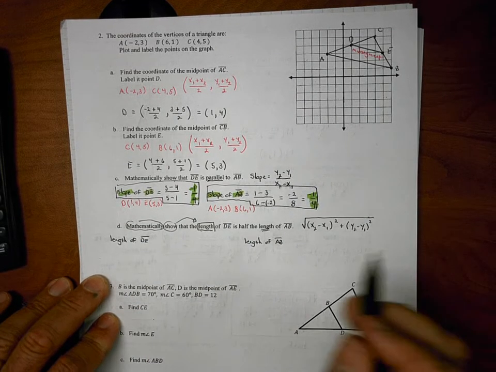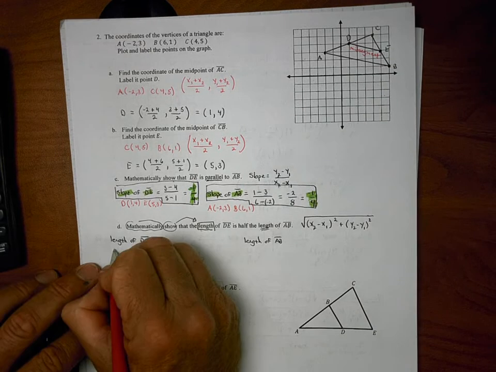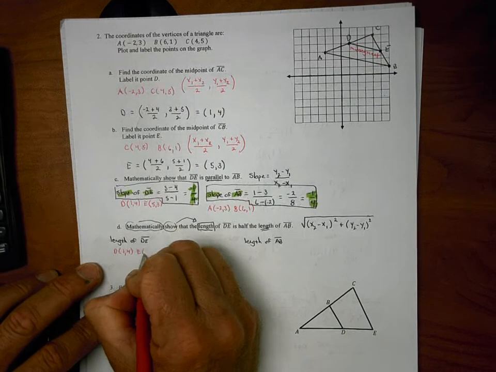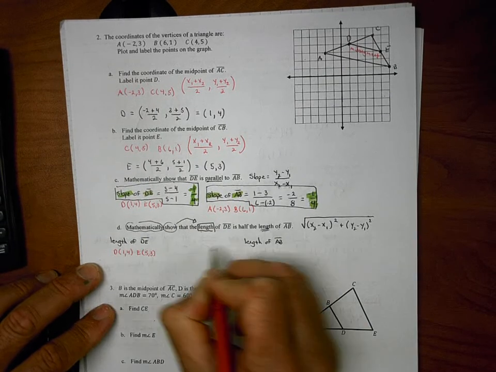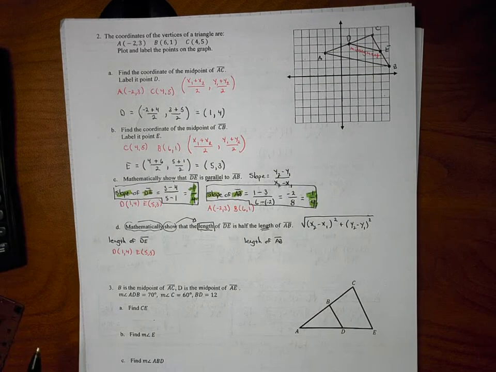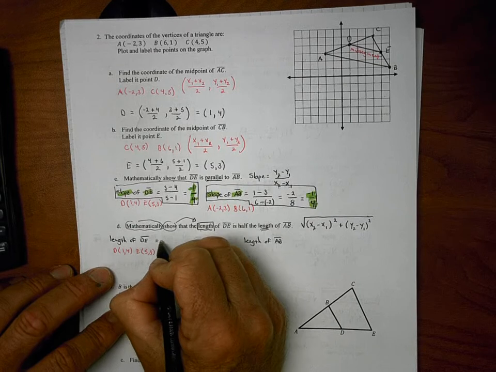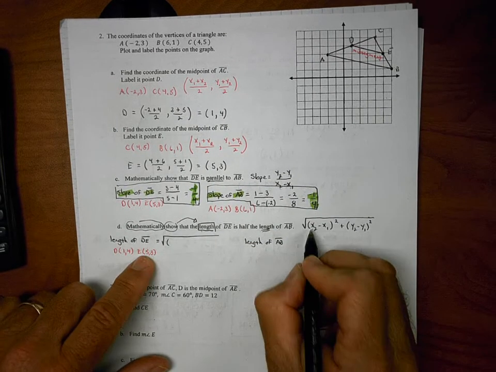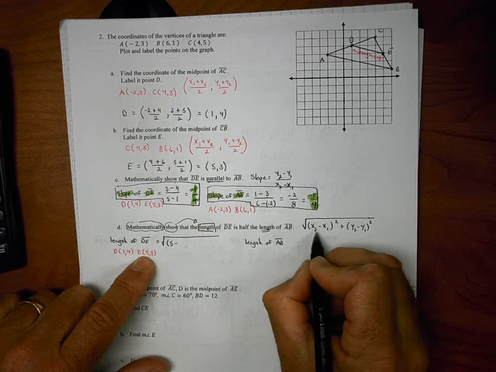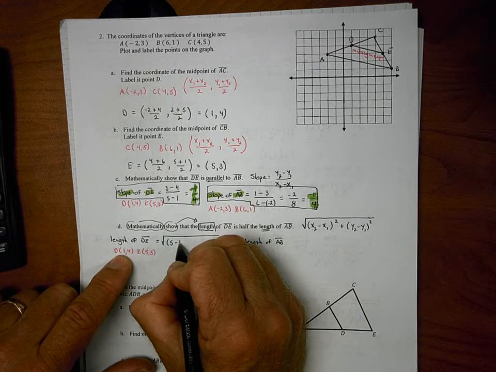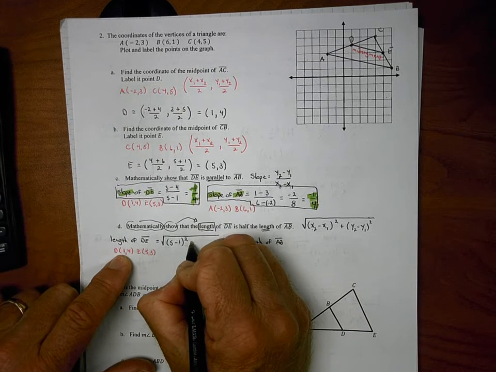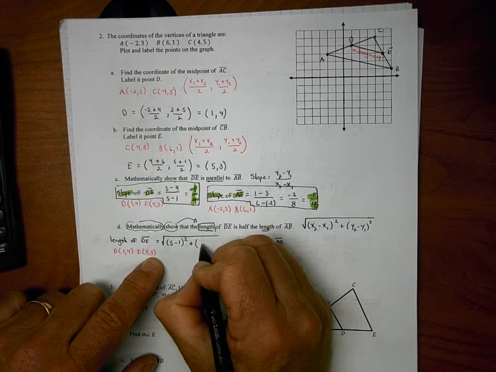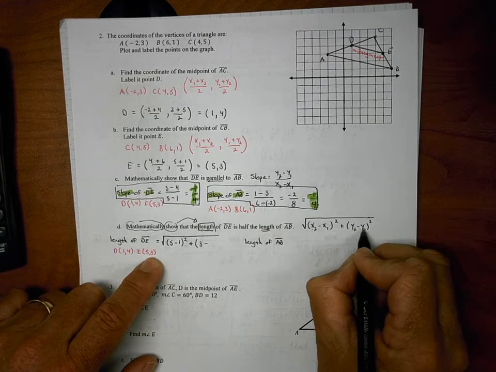And then hopefully whatever I get for this number is going to be half of whatever I get for that number. Okay? So D's coordinates are 1 and 4. E's coordinates are 5 and 3. I'm using their coordinates to get my x2, my x1, and so on. So that would give me the square root of x2, 5, minus x1, 1, close the parentheses to the power of 2, plus, start a new parentheses, y2, 3, minus y1, 4.